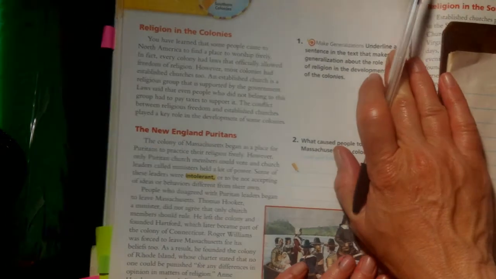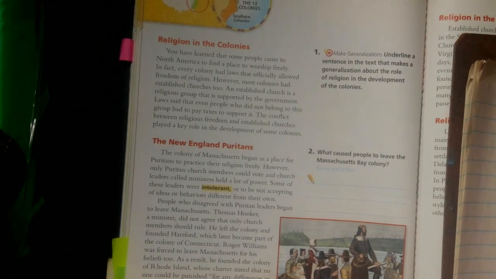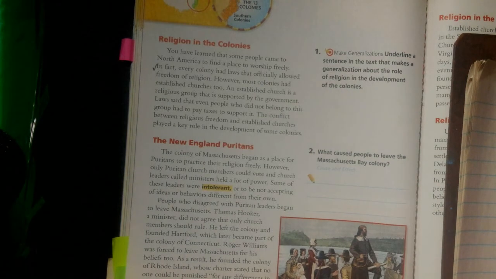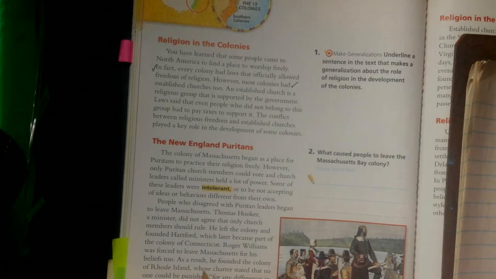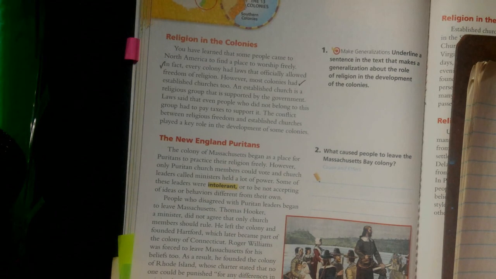Religion in the colonies. You have learned that some people came to North America to find a place to worship freely. In fact, every colony had laws that officially allowed freedom of religion. Check. However, most colonies had established churches too. I guess that has to do with religion, right? They had freedom of religion, but they also had churches. An established church is a religious group that is supported by the government. Laws said that even people who did not belong to this group had to pay taxes to support it. The conflict between religious freedom and established churches played a key role in the development of some colonies.